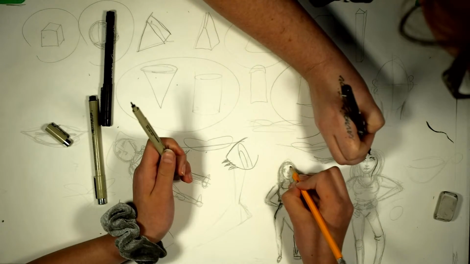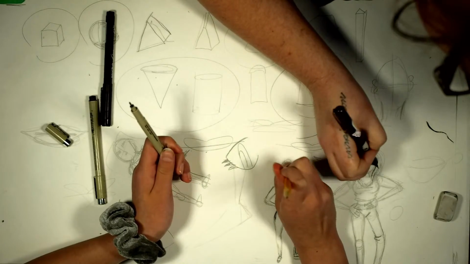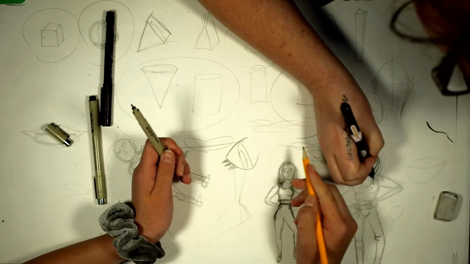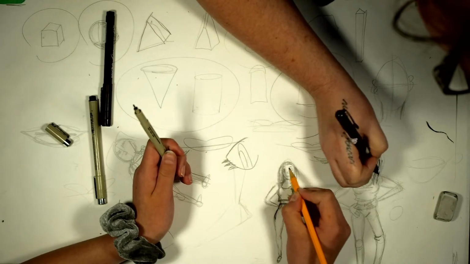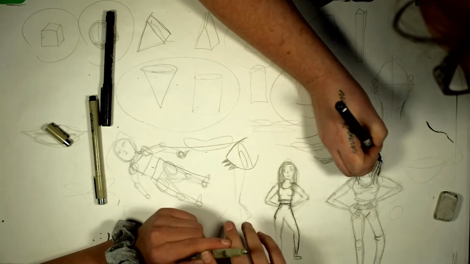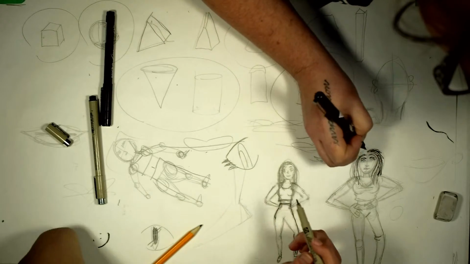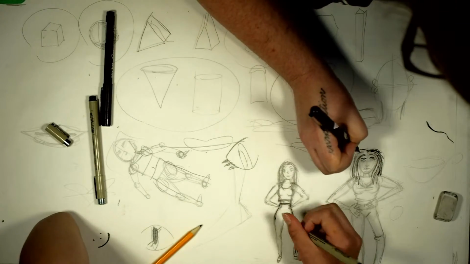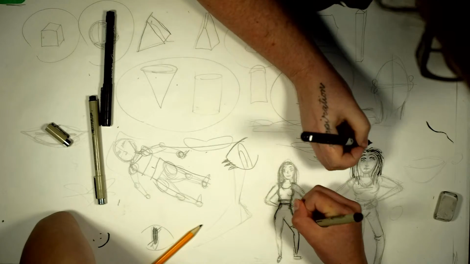Since I'm modeling this off of you, the hair at the front, I don't want to do too many lines so that it appears lighter. And then I'll do more on the hair on the back where your hair is darker. That's not the right face shape for you though.